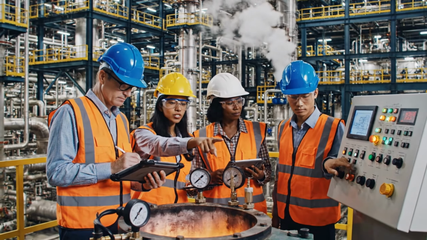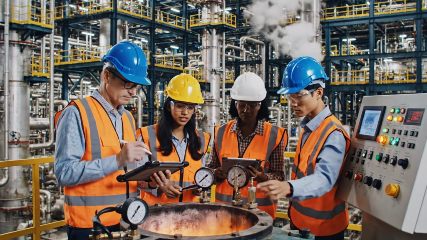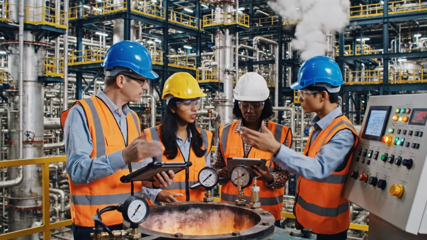The delta T across the reactor looks stable now. Yes, the adjustment to the regeneration cycle seems to have worked. We should maintain this setting and monitor the CO2 levels closely.